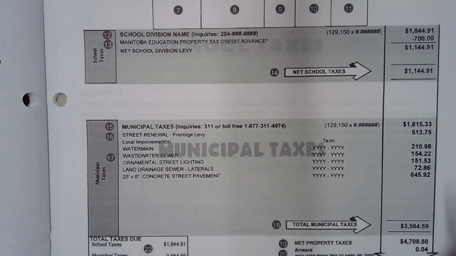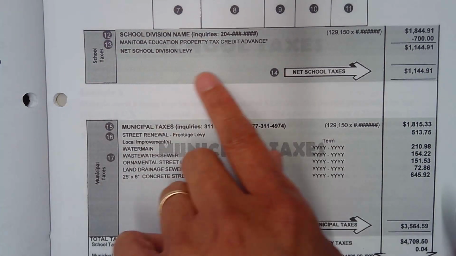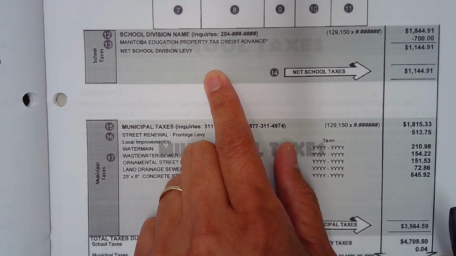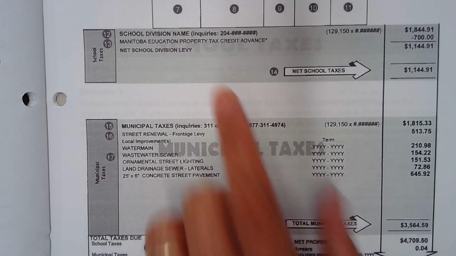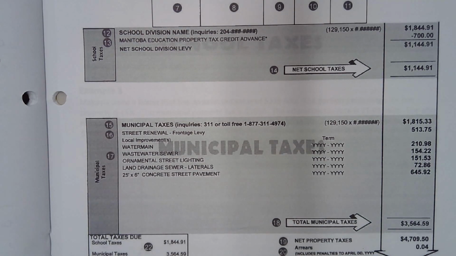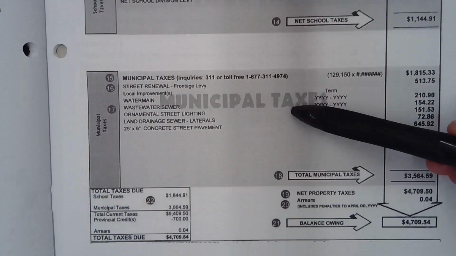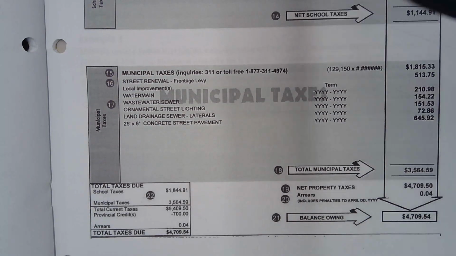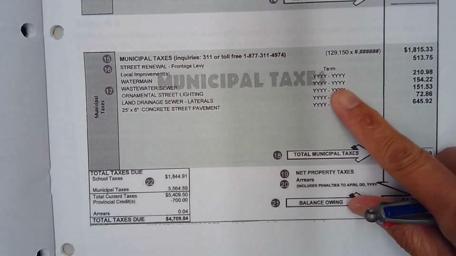Another piece of that, this one we will talk about today, school taxes. So we pay taxes, and the amount of money that we pay go towards the school division where we live in. So I live in a Winnipeg School Division, so the educational taxes that I pay go to Winnipeg School Division. Okay. And then municipal taxes you see here, and these are municipal taxes.